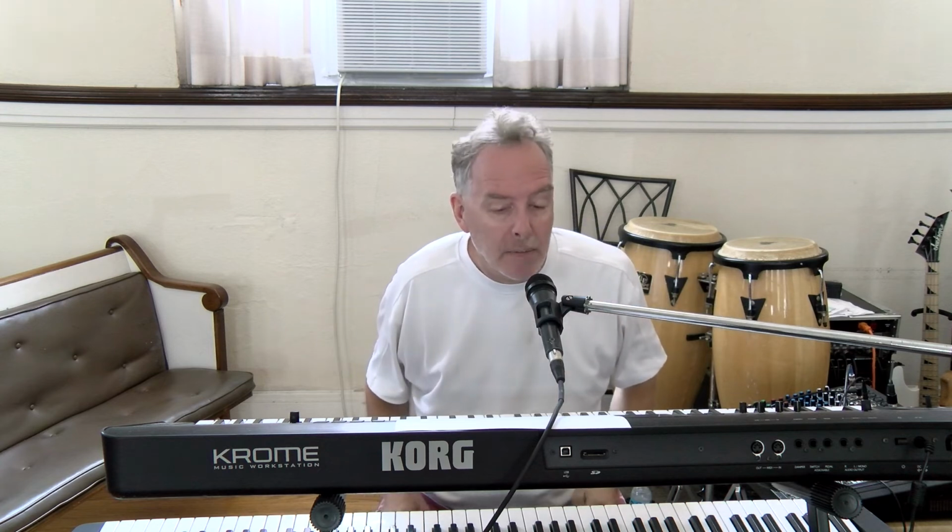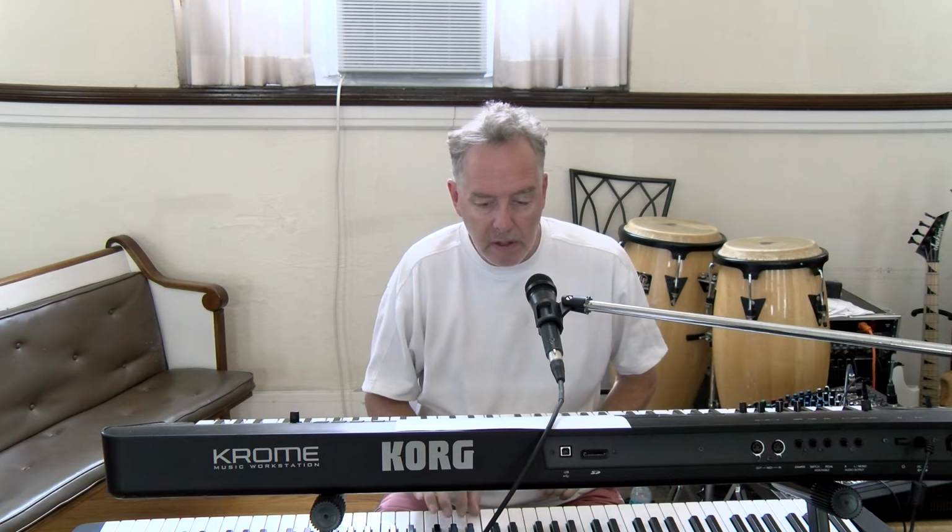So if you're a guitar player or a keyboard player, even if you're a bass player, because everybody needs to know their scales. There's 7 tones.